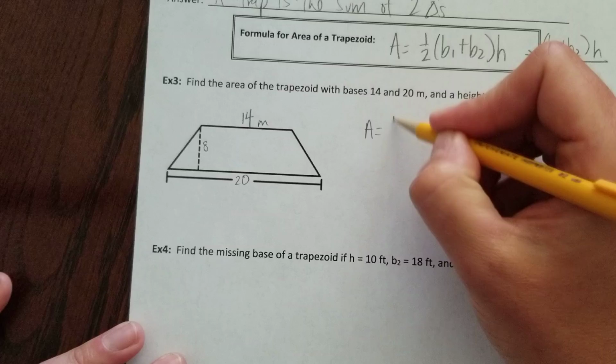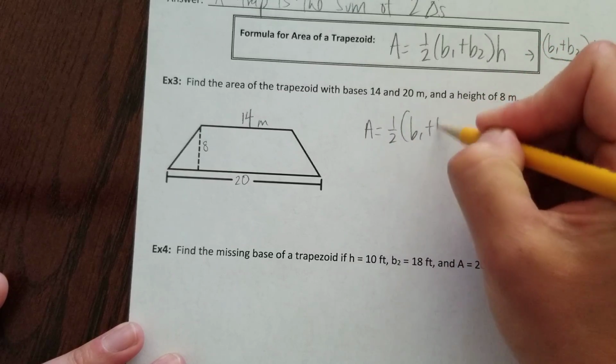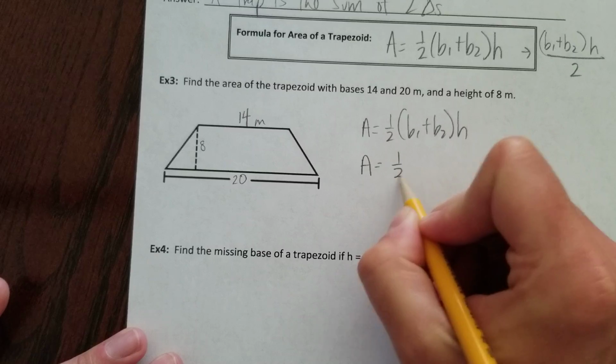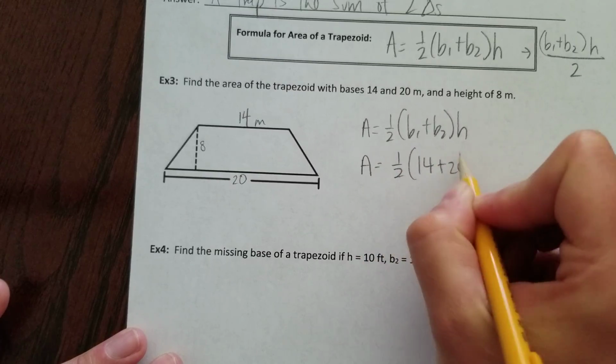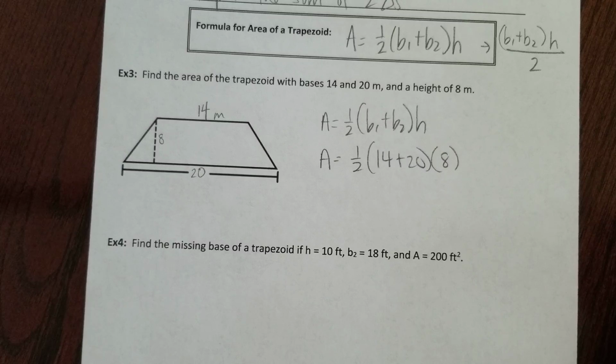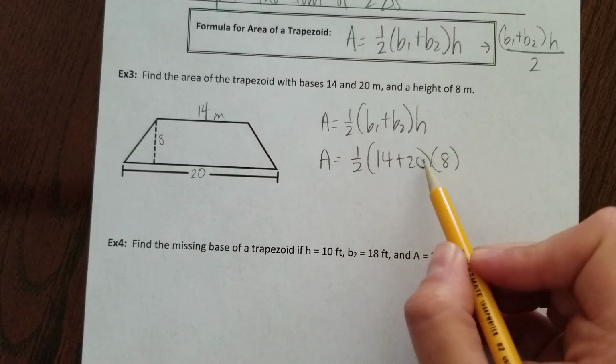All right, so area formula, 1/2 base 1 plus base 2 times height. So we're looking for the area, plug in what we know, 14 plus 20 times 8. Now we just have to do the math. You can put all of this in your calculator. You can multiply in whatever order you want. I'm not going to use my calculator this time. I'm just going to kind of add things together.